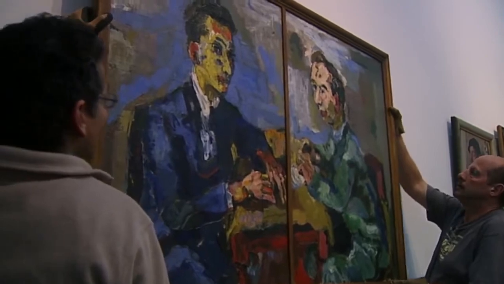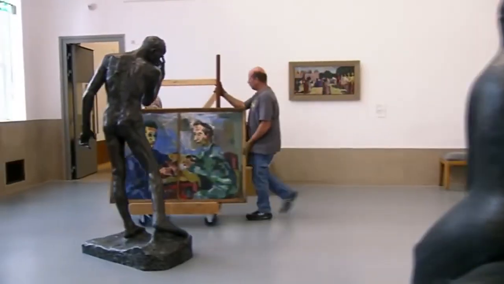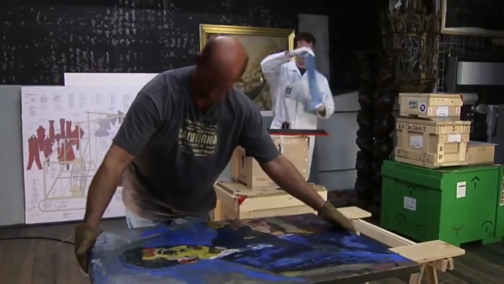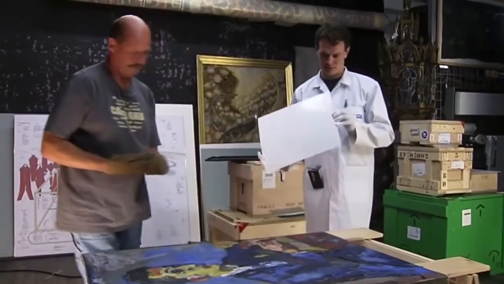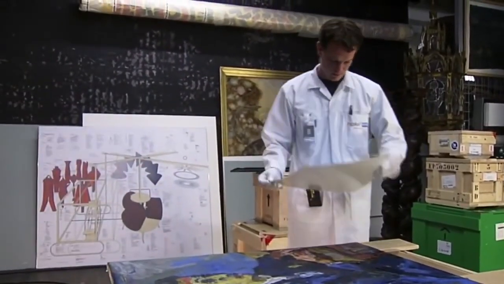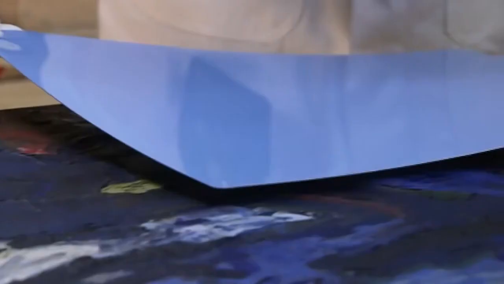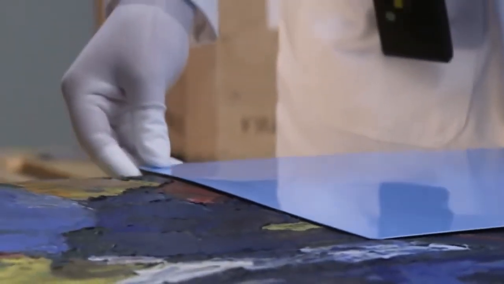X-rays can also be used to establish the authenticity of paintings, for example. Through the centuries, paint contained different quantities of lead. By exposing the paint layers to X-rays, it is possible to establish whether a cloth was repainted and the period from which the paint layers originated.